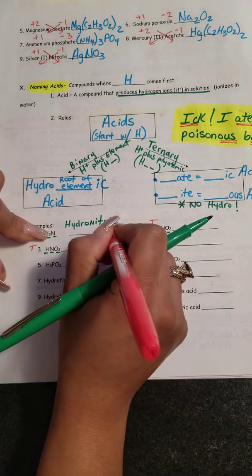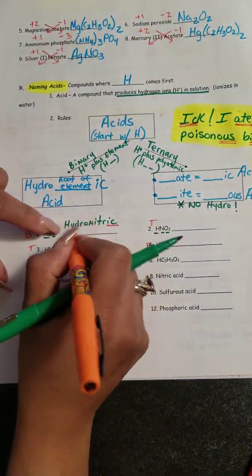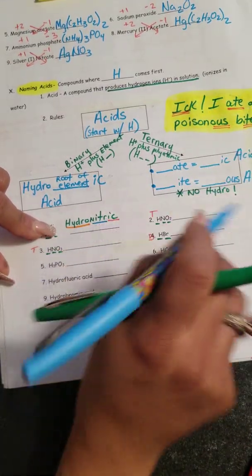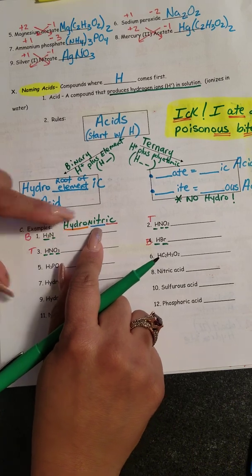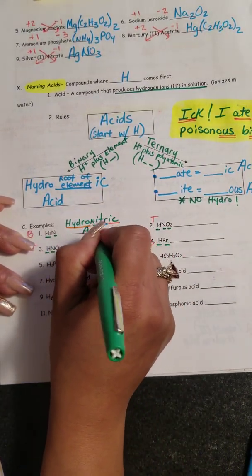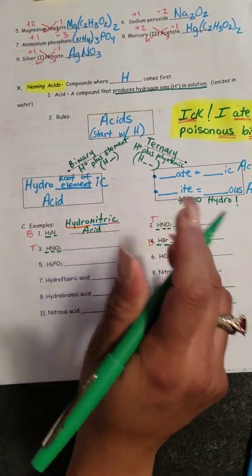So here is the ending, IC. We have hydro, which is the prefix, and nitric is the root. And then we put the word acid behind it. Hydronitric acid. And again, it gets tongue-tying.